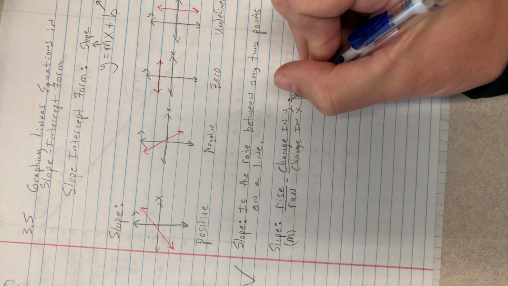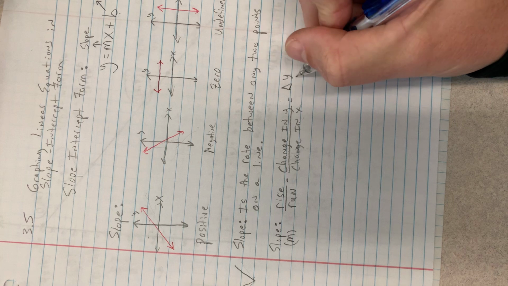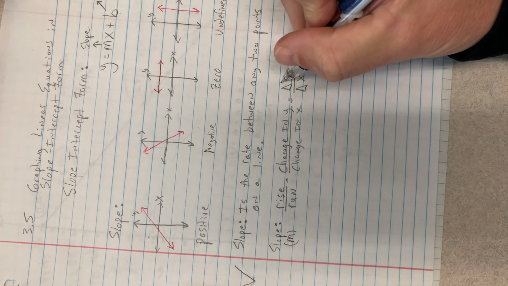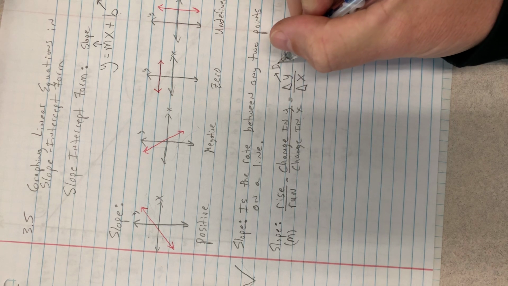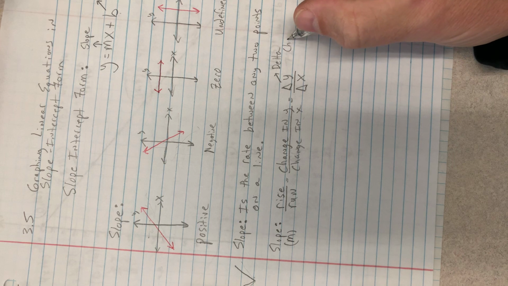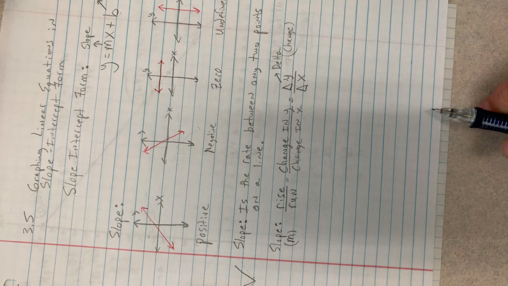I'm going to abbreviate this and you will see this all over. Triangle y, triangle x. This triangle is a Greek letter, and it is delta. And delta means change. This is change in y over change in x.